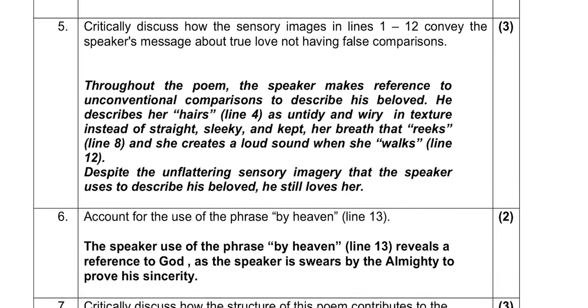Okay, account for the use of the phrase "by heaven." So what does the speaker say by heaven in line 13? The speaker uses the phrase "by heaven" to reveal a reference to God as the speaker swears by the Almighty to prove his sincerity.